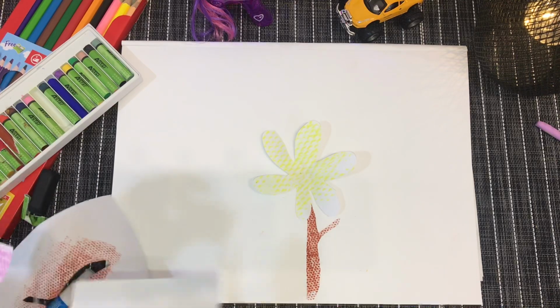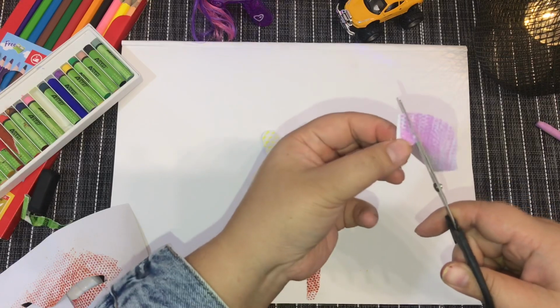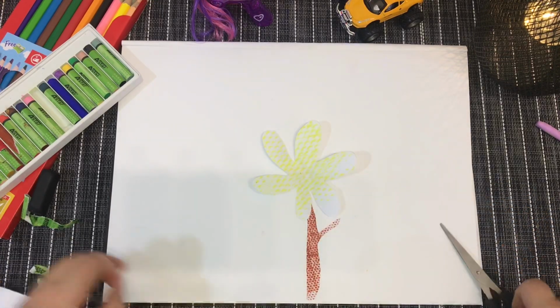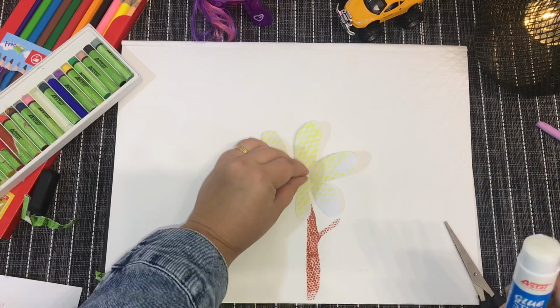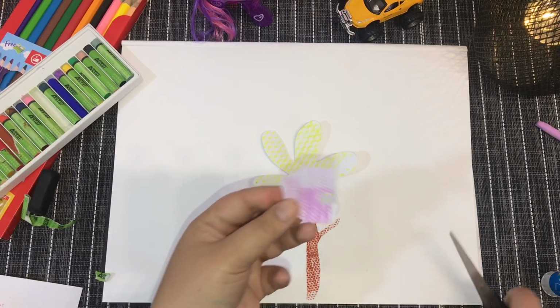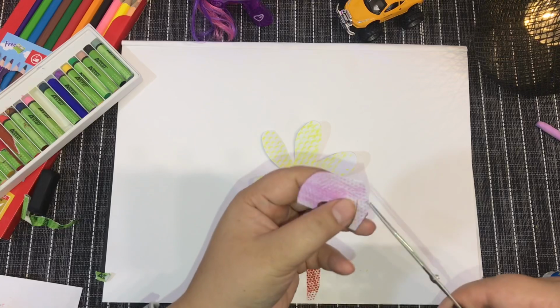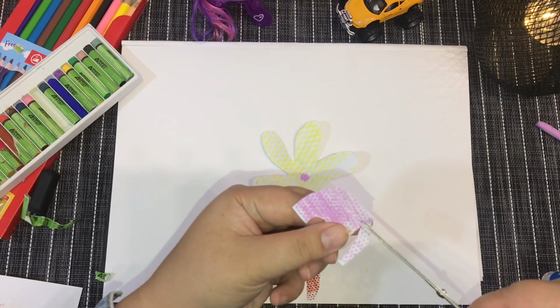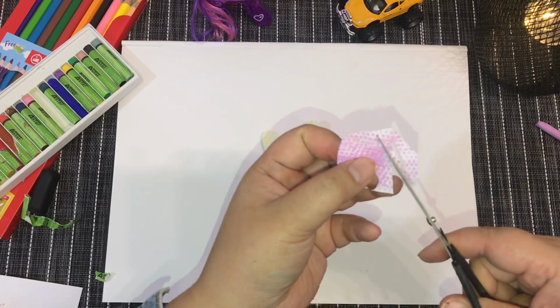Then I'm going to cut this into a small circle. And then this is where the pollens are, the flower pollens.